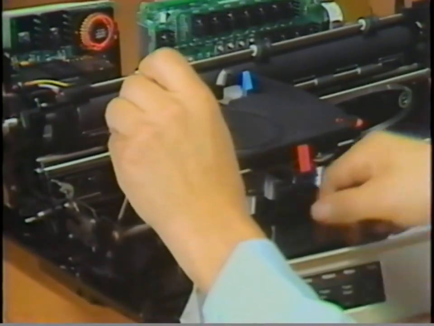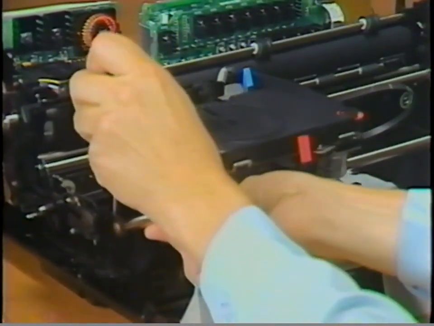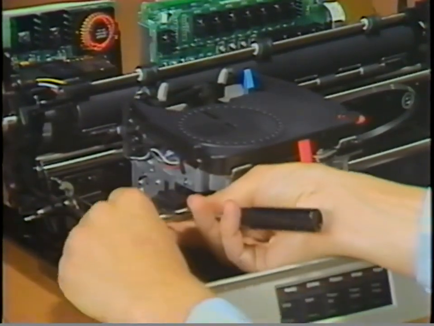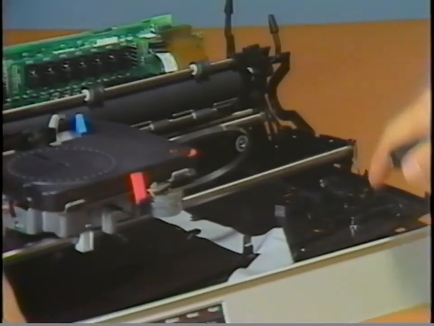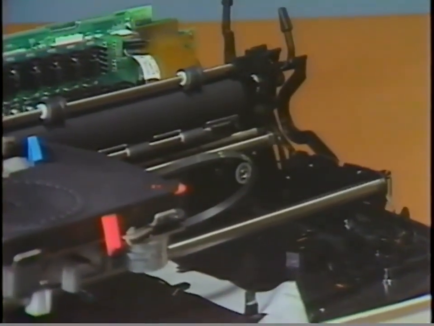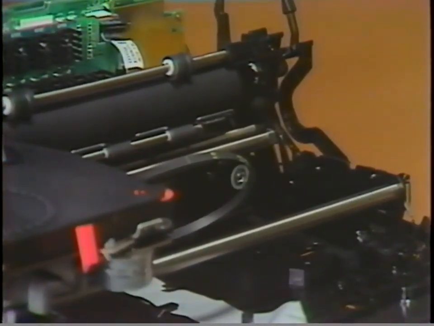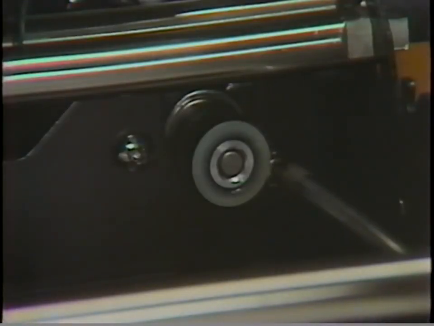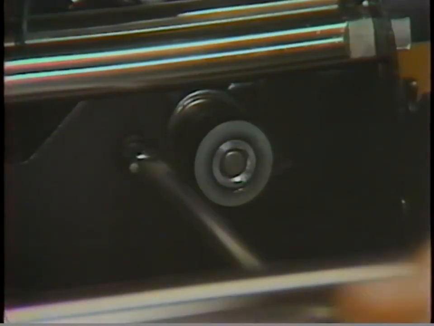Use a screwdriver to release the two front frame latches as shown. Hold the front of the frame assembly up so you can remove the two front transport motor bracket mounting screws. Next, remove the two right side transport motor bracket mounting screws.